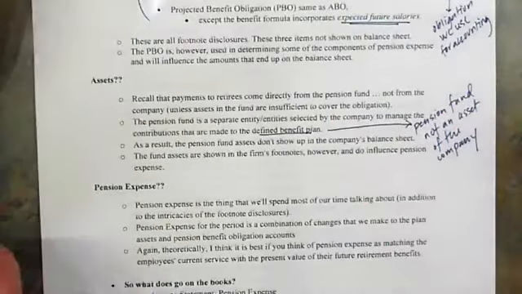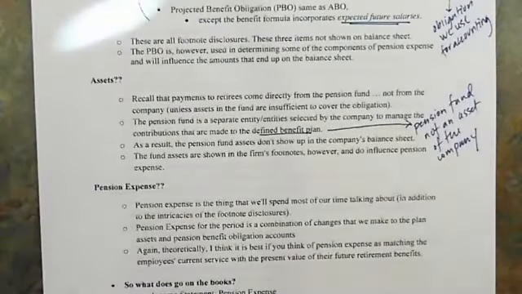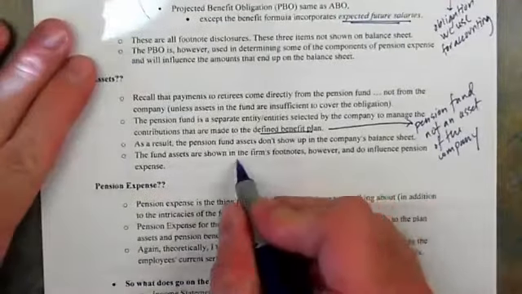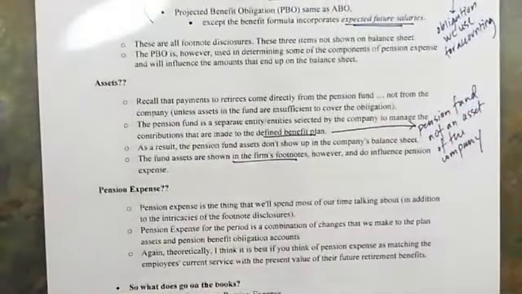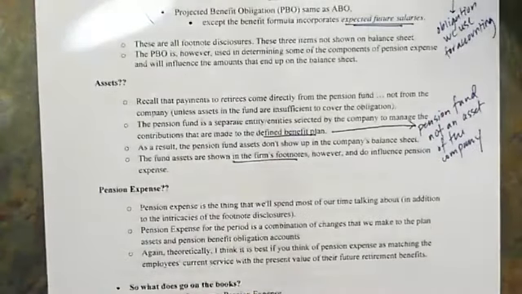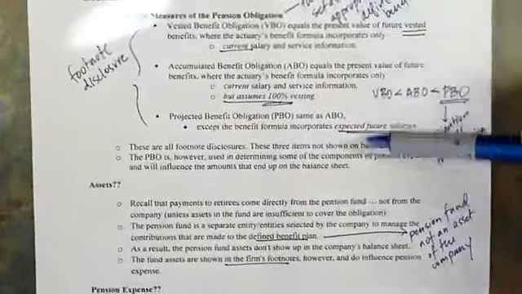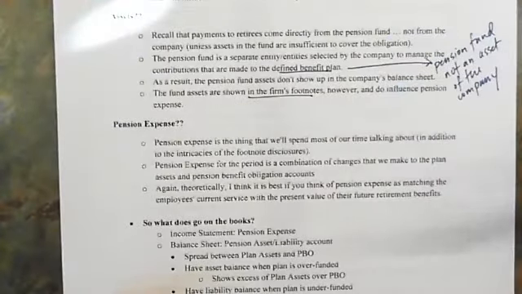That is another entity to which the employer moves cash, and then that entity distributes it to the employees when they retire. They don't appear on the company's balance sheet. They do appear in the footnotes, so the pension fund is disclosed. It also does influence pension expense. So that's the stuff that's in the footnotes. The obligations and the pension fund are referenced in the footnotes.